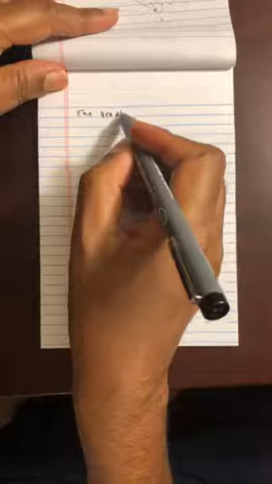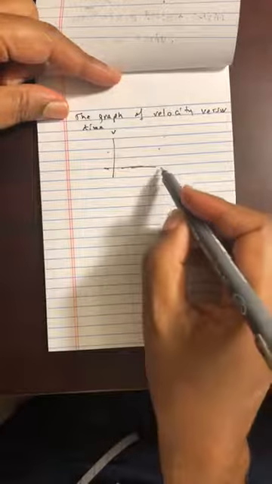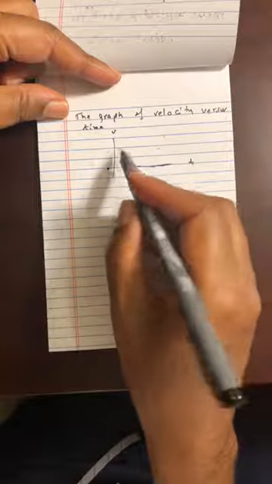Now let's look at the graph of velocity versus time. Let's put the velocity on the vertical axis. This will be the velocity, and this will be the time. Okay. Suppose the curve of velocity versus time looks something like this.